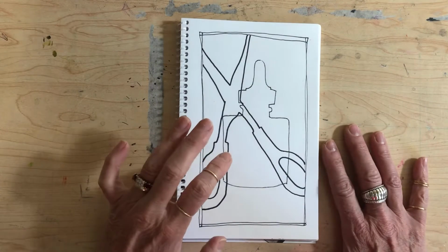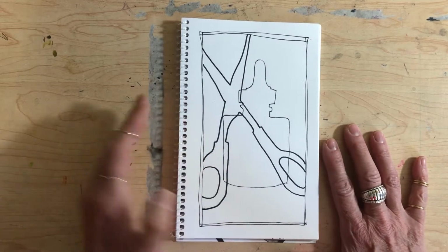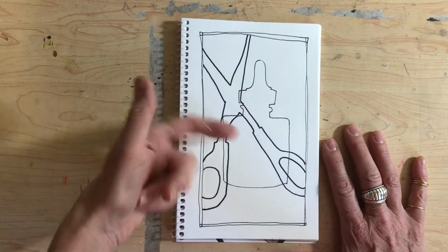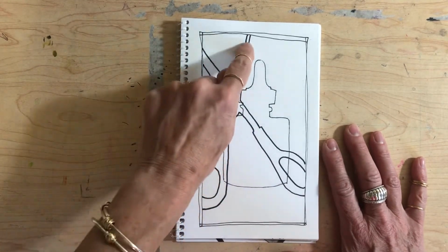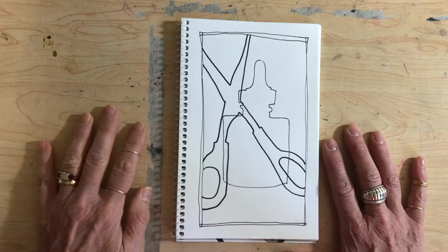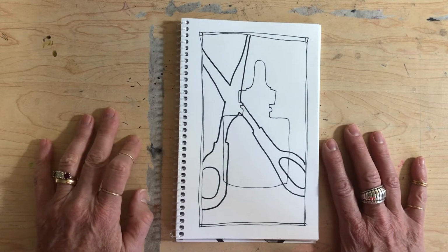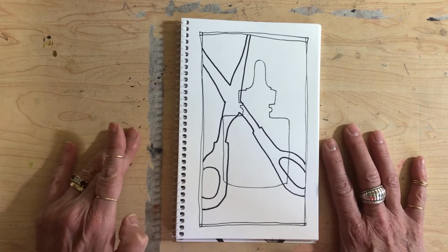Okay, so when I say a variety of lines, I mean a couple of different kinds. Here we have two different kinds of lines, okay? This wider line kind of makes it seem like that drawing or the scissors are closer to the viewer, okay? And it's because the line is thicker.